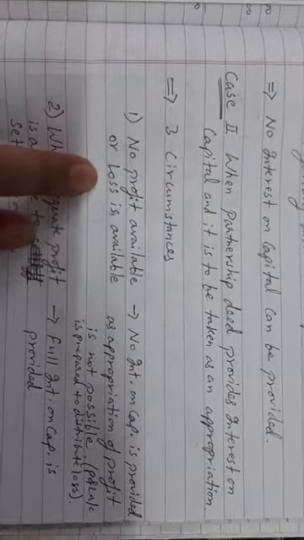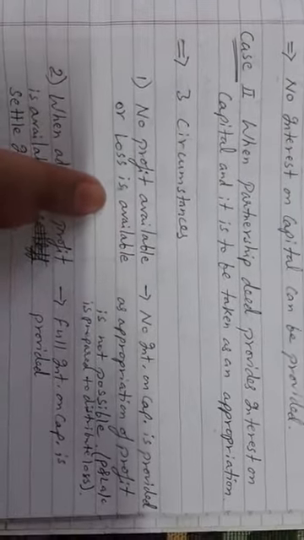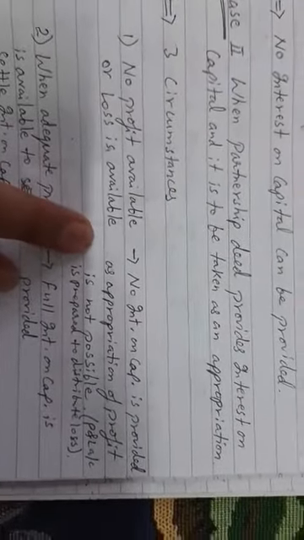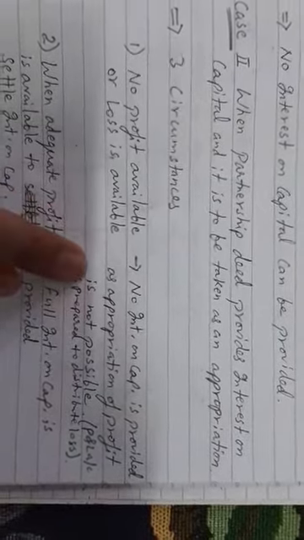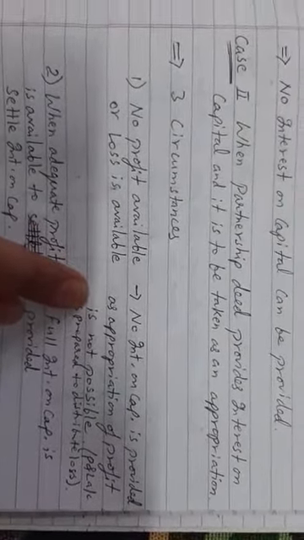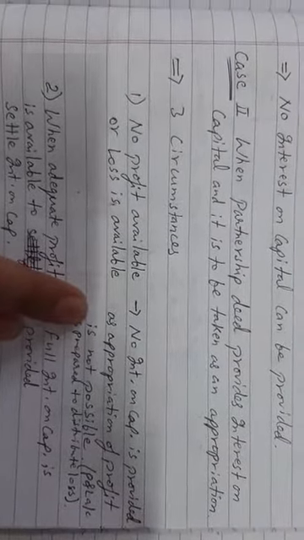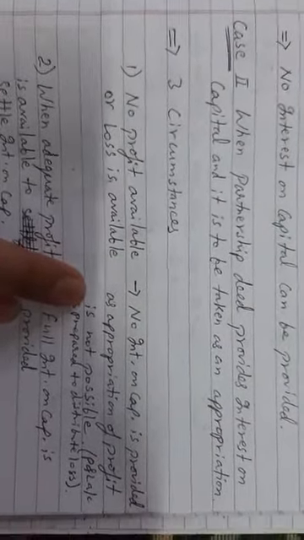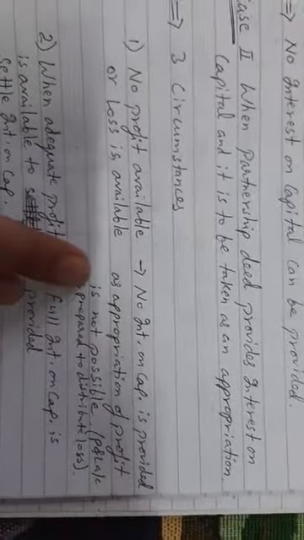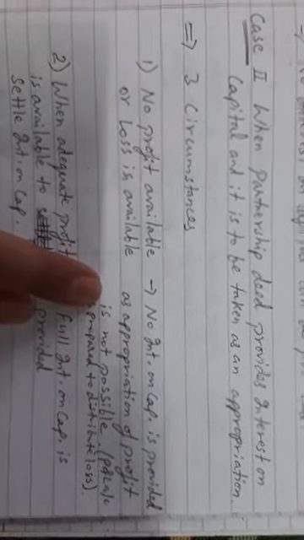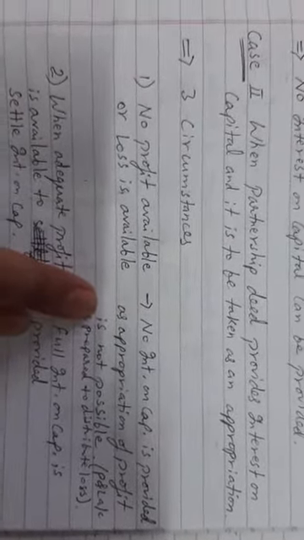The very first circumstance: when no profit is available or a loss is available. If there is no profit or a loss is available, then in that situation no interest on capital is provided as appropriation of profit. Because appropriation of profit is possible, or interest on capital can be provided, only and only if profits are available. And appropriation can be done only when the profits are available.